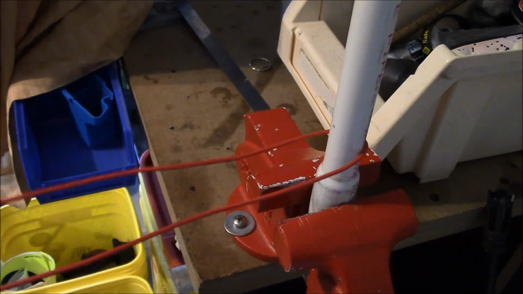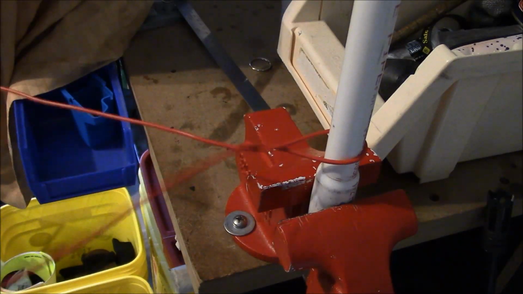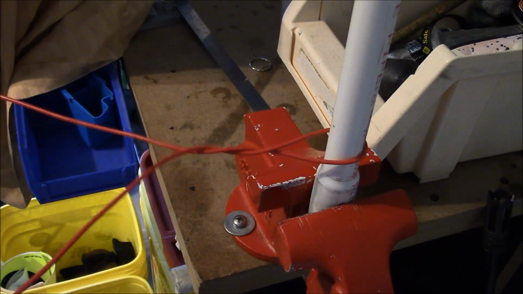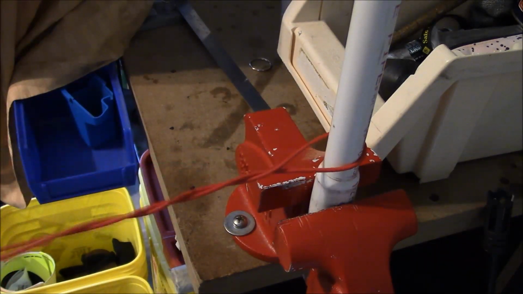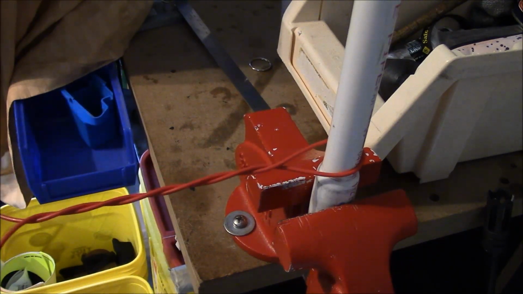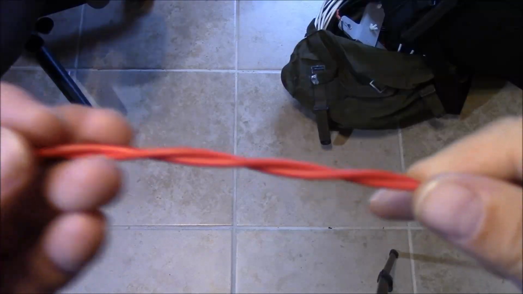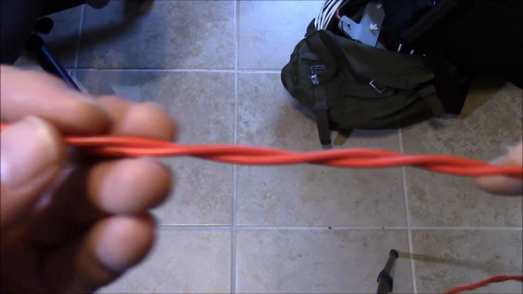And at this point, all you do is just make simple, even twists. And you want to make sure that you're twisting both ends of the cable and that your twists are fairly consistent and fairly even. And your finished product should be something like this. I mean, you just want it to be fairly consistent.